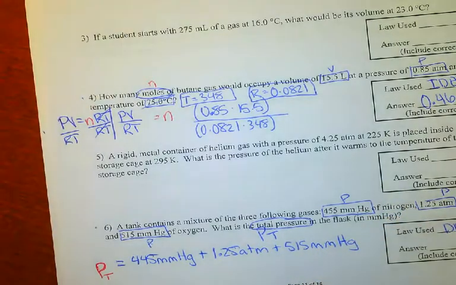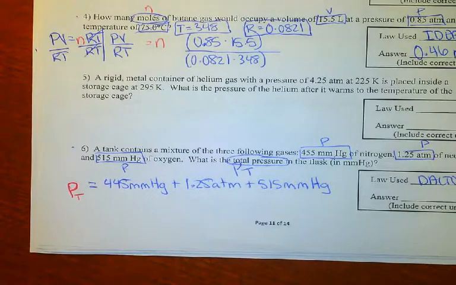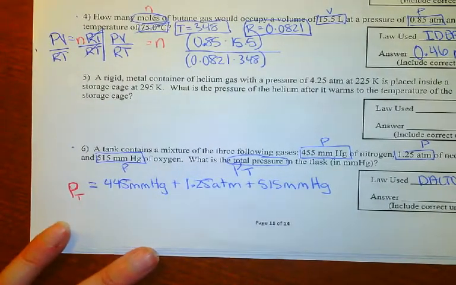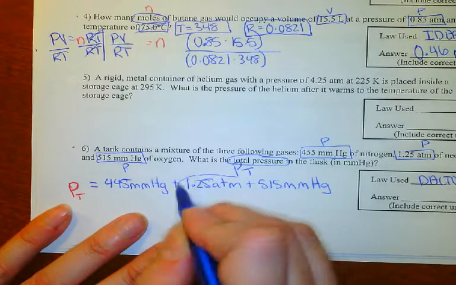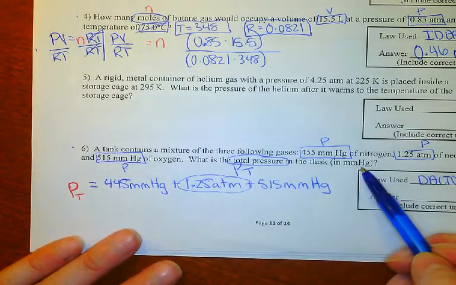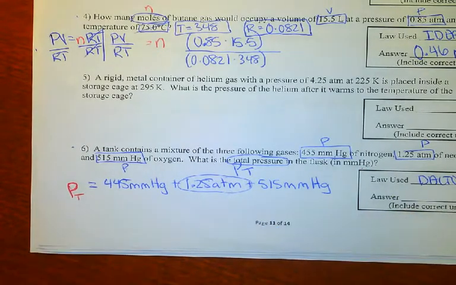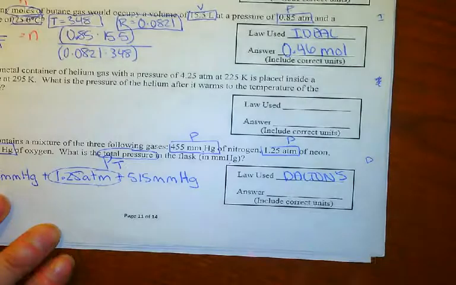Now this is from day 1 homework, and we have a problem right here. And that problem is I can't add these numbers together because atm is a different unit, and I can only combine like terms. They all have to be in the same unit. They tell me that they want the answer in mmHg, so that means I need to get this number in millimeters of mercury as well. So I'm going to do that conversion down here.